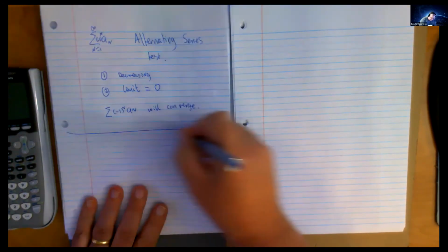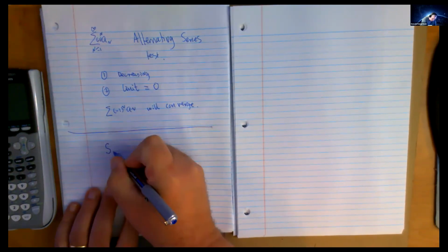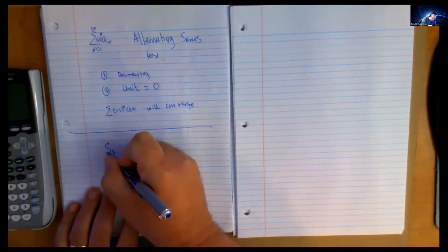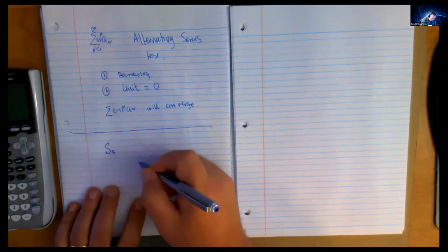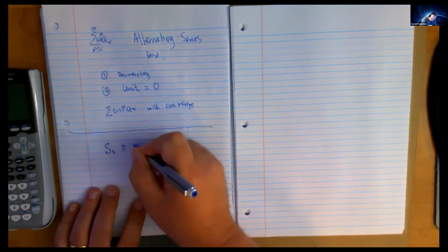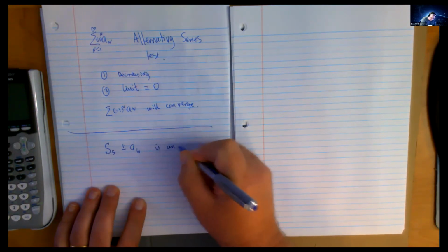And as an added little benefit, let's suppose you used S5 to estimate it. You know, S5 just means add and subtract the first 5 terms. If you use S5 plus or minus the next term, that is an interval.